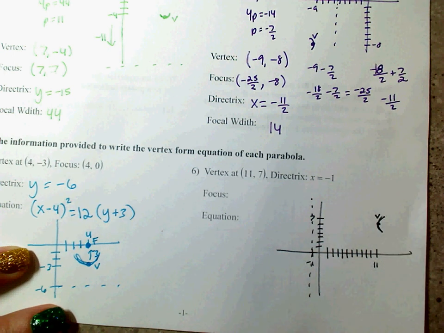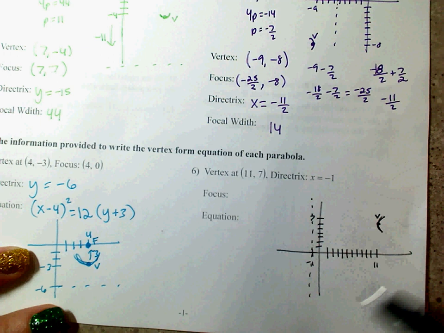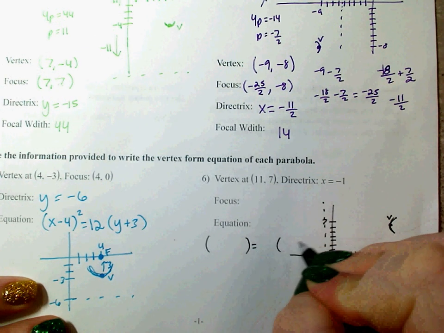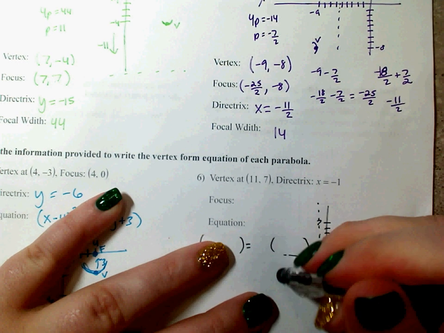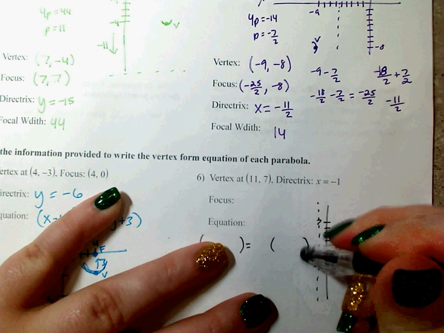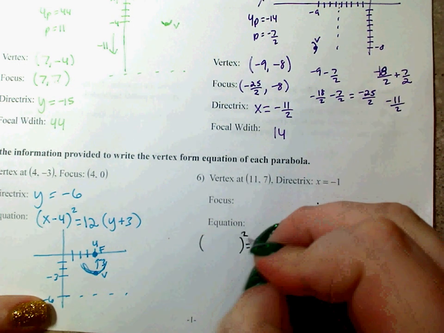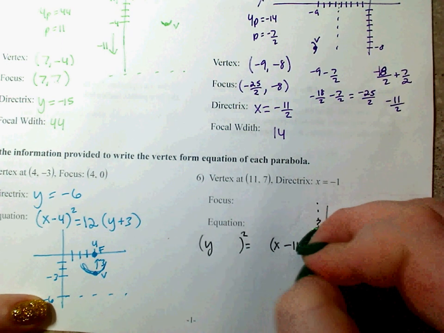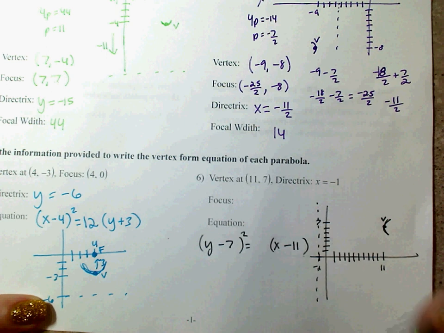Okay. I'm going to have to put my equation down here then. If I open to the right, that means that it's y being squared. So I'll go ahead and put y and then x. I know my vertex is 11, 7, so x minus 11 and y minus 7. And then 4 times my focal length.